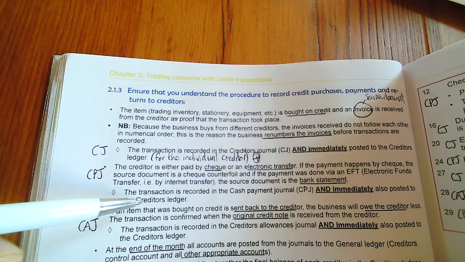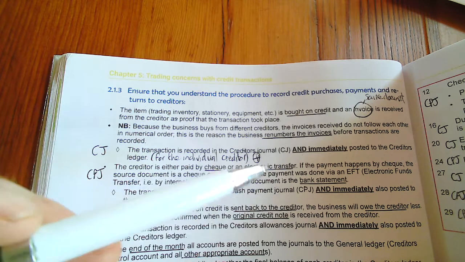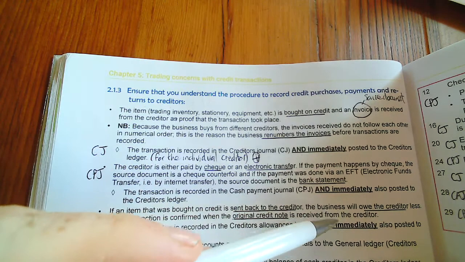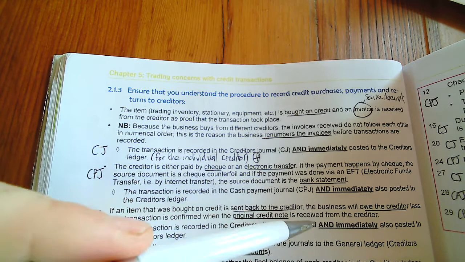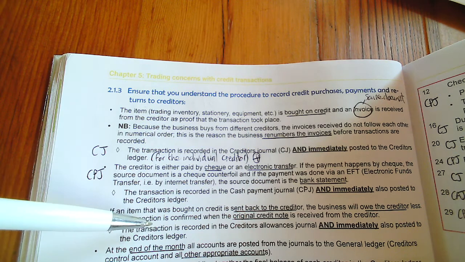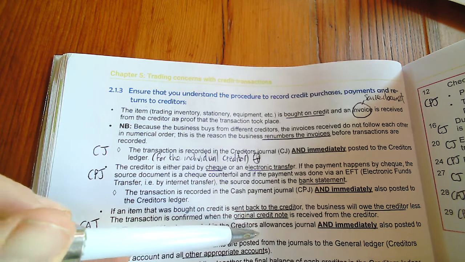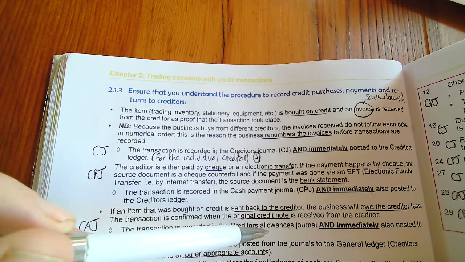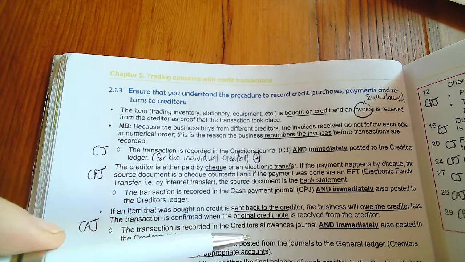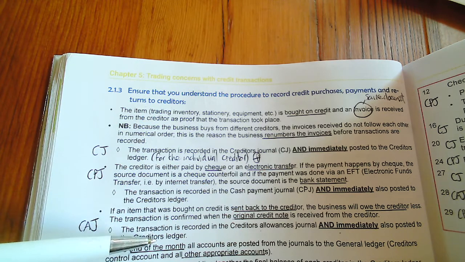Now if one of the items bought from Macro, your creditor, was sent back, or you send it back to Macro because you're not happy with it, the business will owe this creditor Macro less. So we only owe money to Macro for the items that we have with us. If we send it back to them, obviously the account to Macro must decrease. So if we send stock back or equipment or whatever, we record it in the creditors allowances journal, because the creditor gave us an allowance, almost like a discount. And because it's a creditor, we immediately post it to that account, let's say Macro as well.